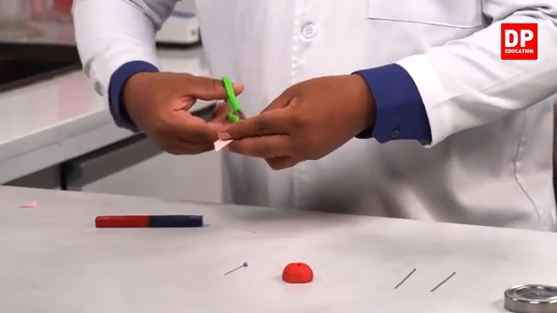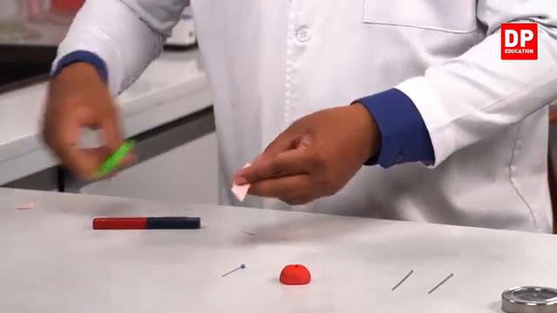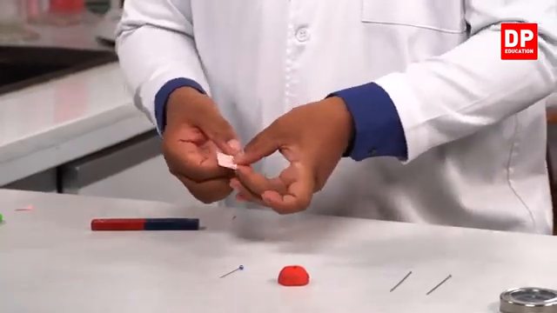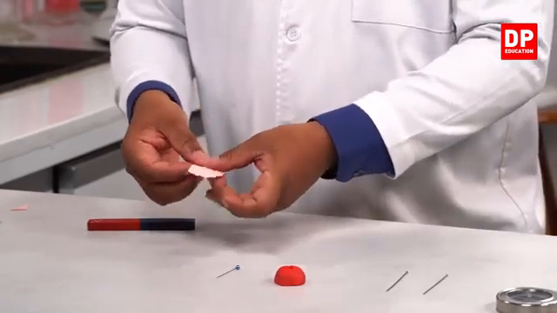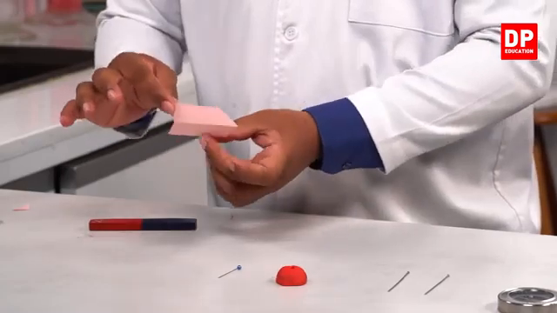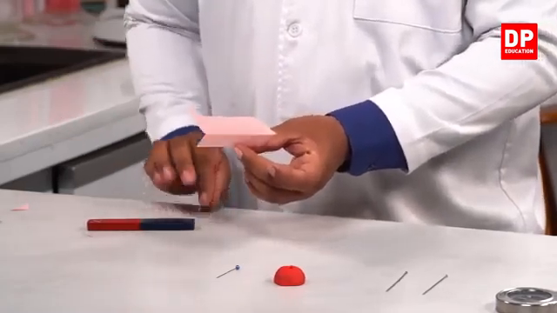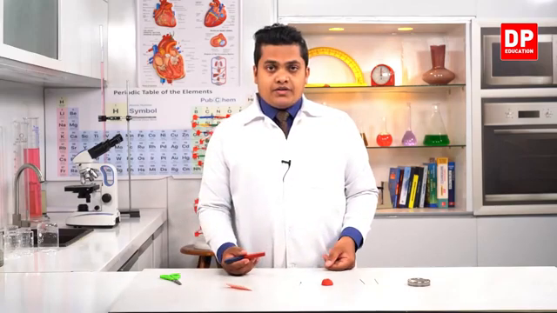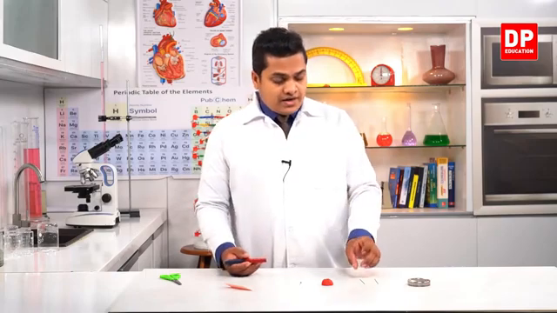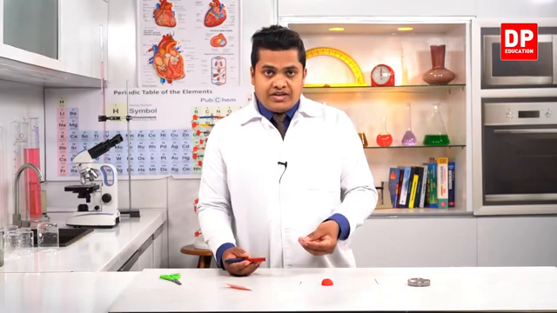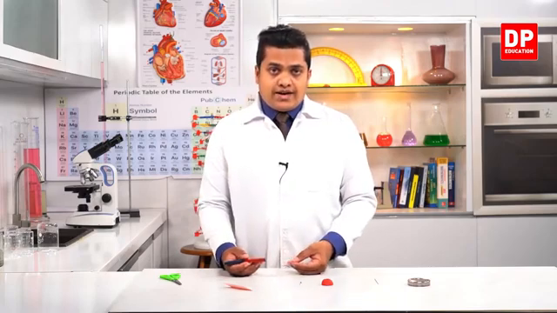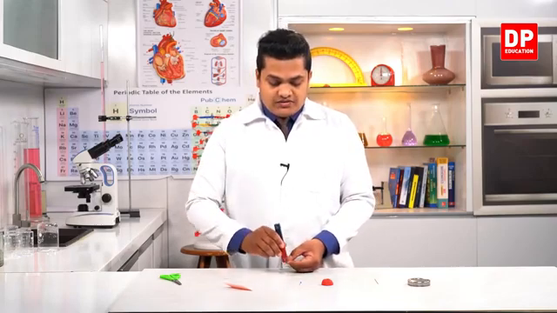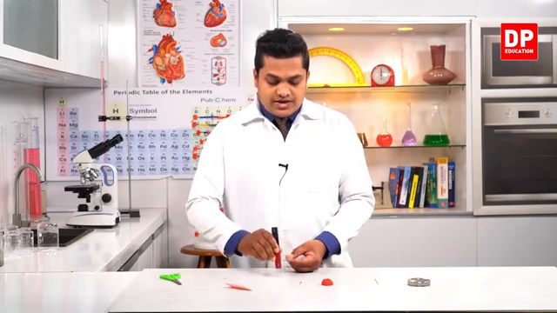Okay, now this is our paper, right? You can see that there are 2 equal portions like this. Now I'm going to keep this aside and take my bar magnet. You know that we need a bar magnet in this case, and I'm going to take one of these pins, and by using the contact method I'm going to make a permanent magnet. You know that we always need to rub it in the same direction like this.